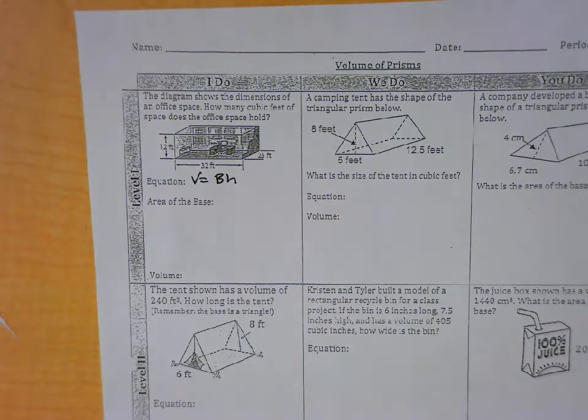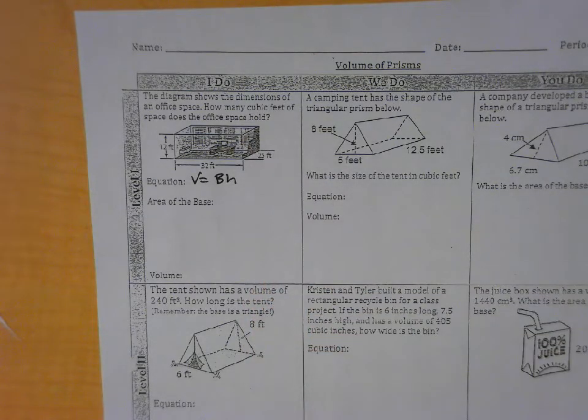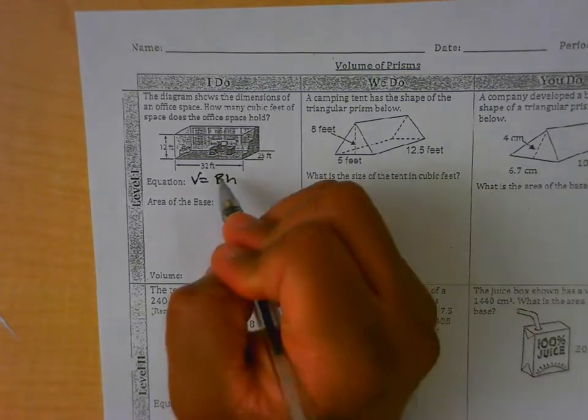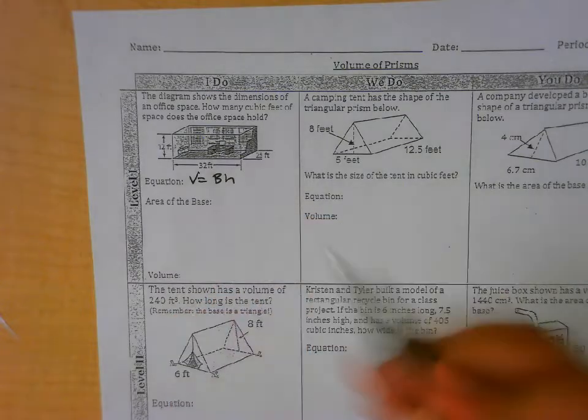Now, prisms are named after their bases. So this is a rectangular prism. That means the base is a rectangle. How do I find area of a rectangle? Base times height. What is another way we can express that? Length times width. The reason why I like to use length times width is because we already have base and height, and it gets confusing to do base times height times height.